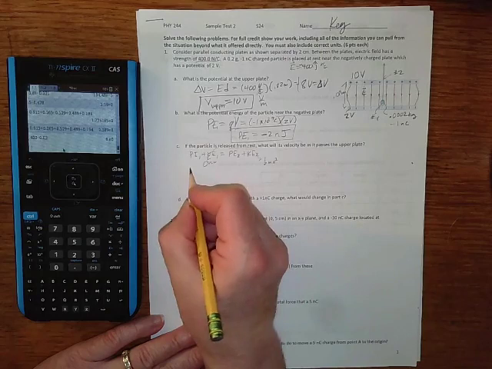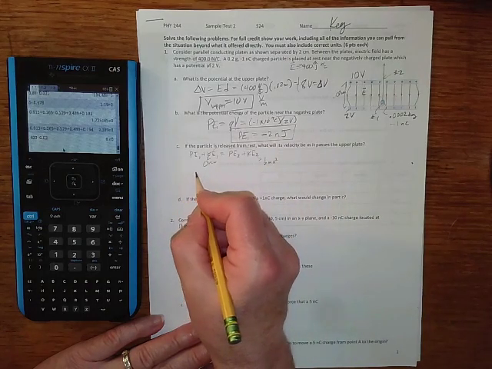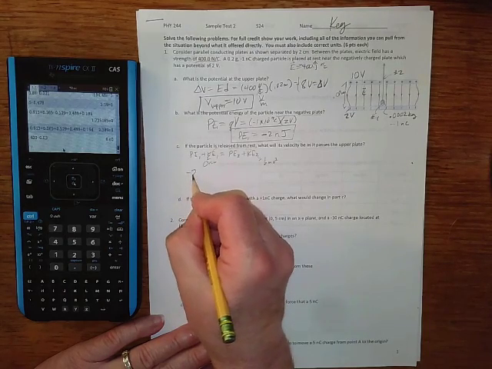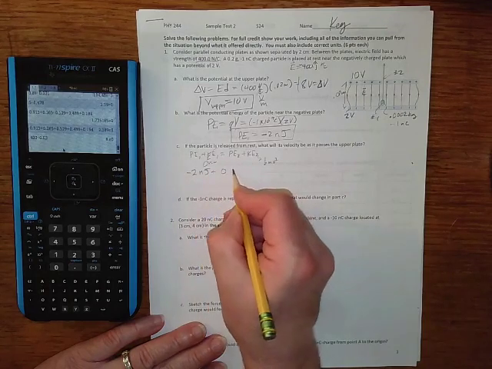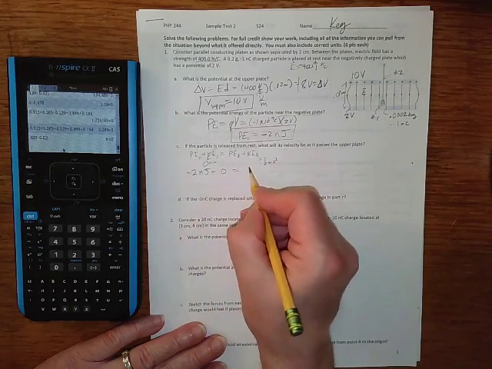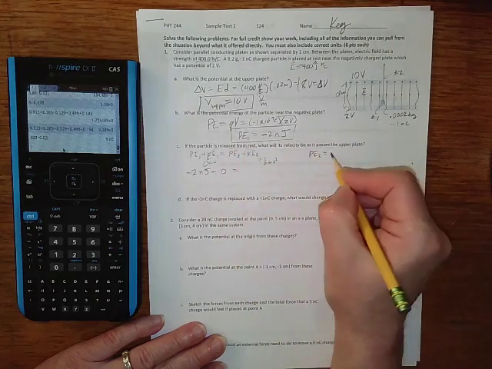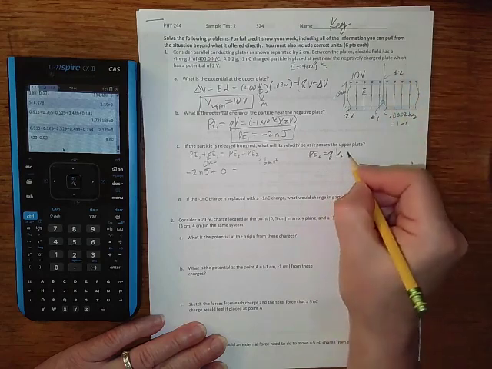So PE1 is -2 nanojoules. I'll write that in: -2 nanojoules plus 0 equals PE2. Let's calculate PE2 to the side here. Same exact process: q times V2, V upper.